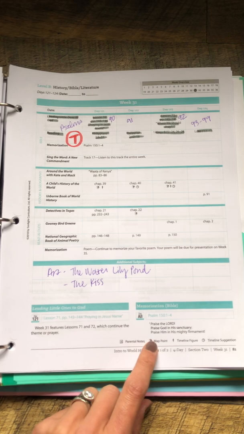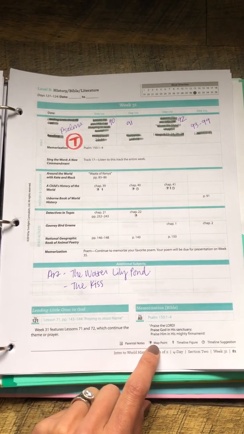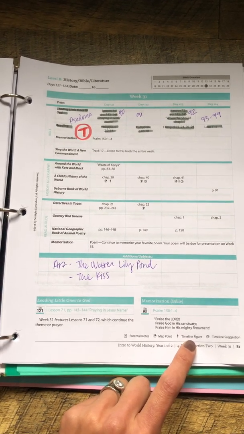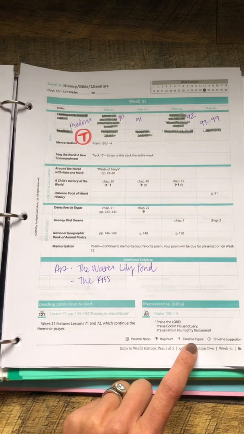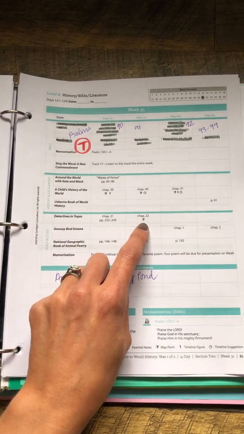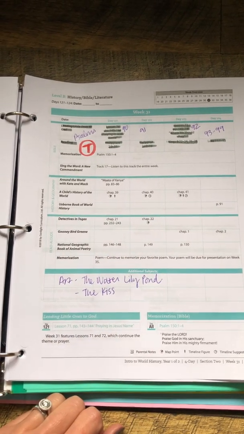It's really helpful. If you can see down here, it shows that you have these map points or the timeline figure. So you have a timeline book with your Sonlight history, and they show you here which ones have timelines, which ones point out where you can find it on a map. So that's really helpful.